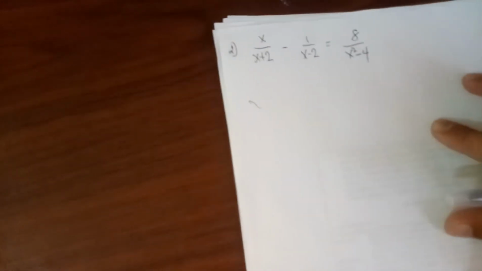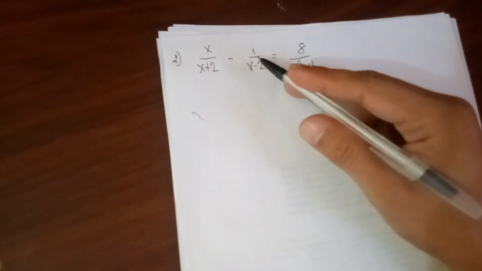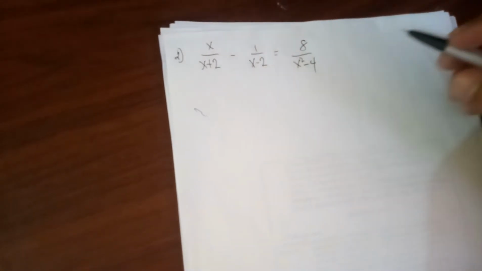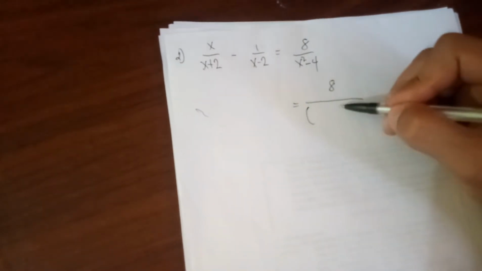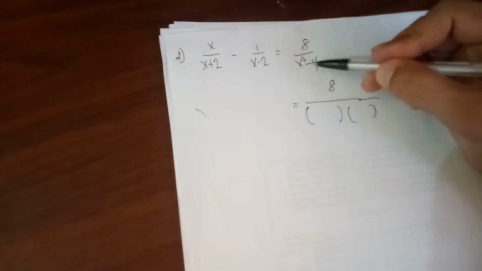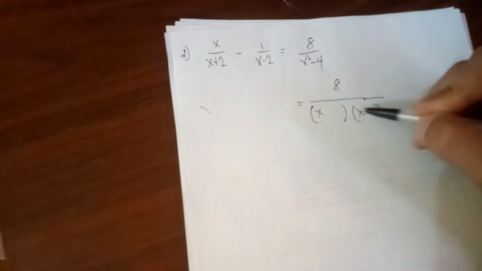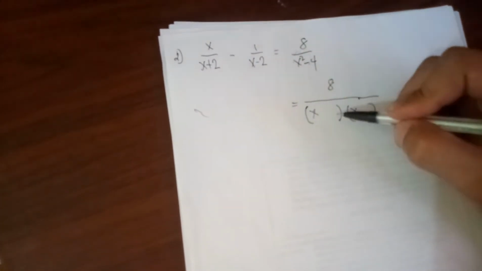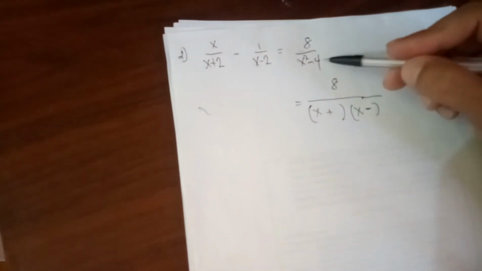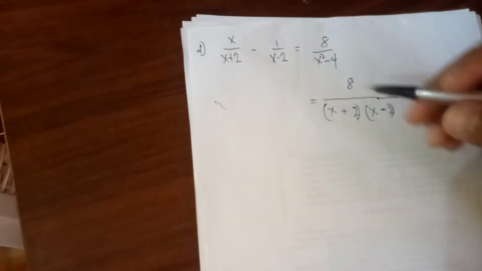Okay, number 2. Example number 2. Let us have x over x plus 2 minus 1 over x minus 2 is equal to 8 all over x squared minus 4. Since x squared minus 4 is factorable, because this is an example of difference of two squares, the first term is first term times first term, x times x, x squared, and the product of a difference of two squares is a sum and a difference. The last term is 4, so last term times last term. Now, what have you noticed?